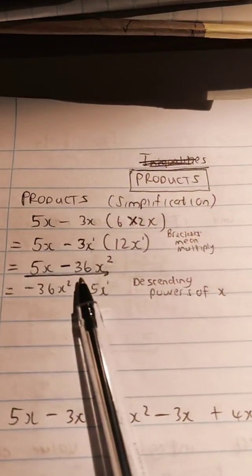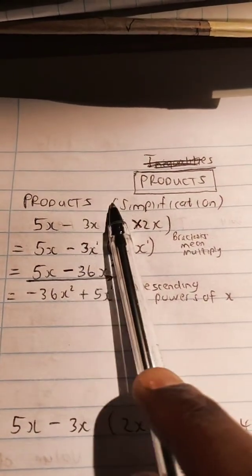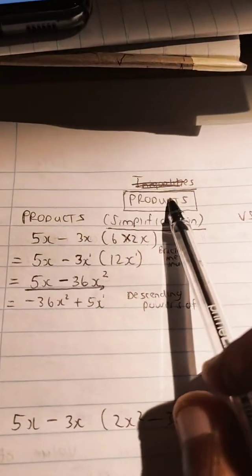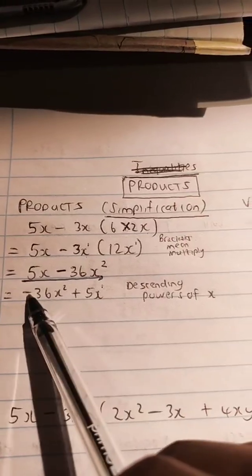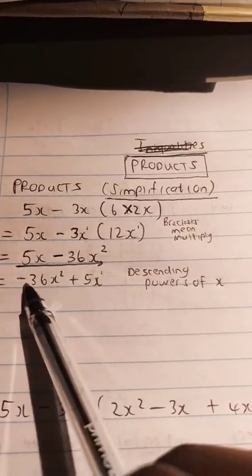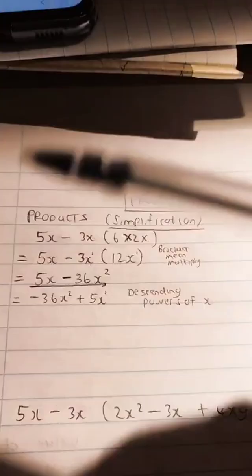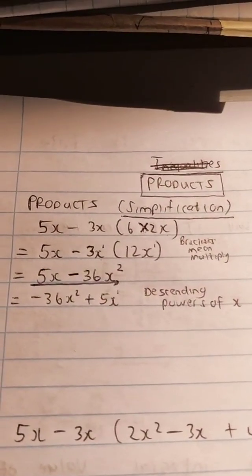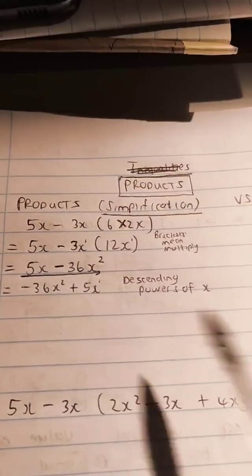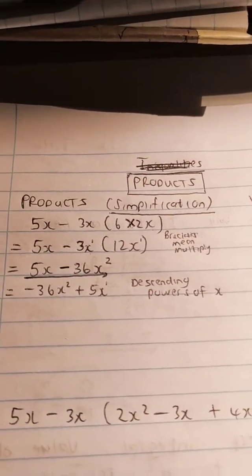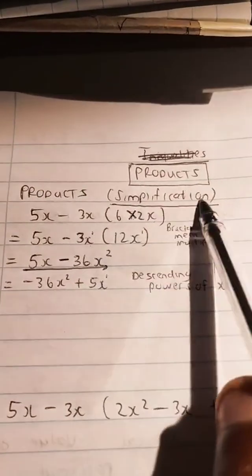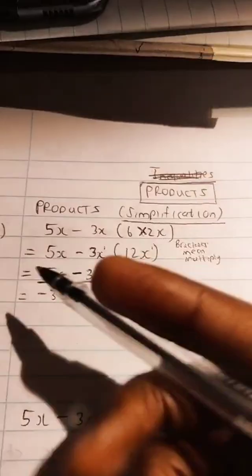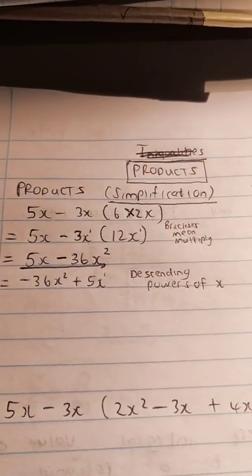You are thinking of factorizing this, whereas the question is saying simplify. When we want products, the answer is to leave it in its simplest form. This is the simplest form. If you go on further and you factorize this, it means you are leaving the answer unsimplified. This means simplified. All right. So please, guys, products, simplification does not require us that when we have an expression like this, we factorize.